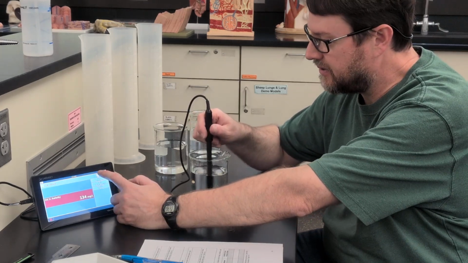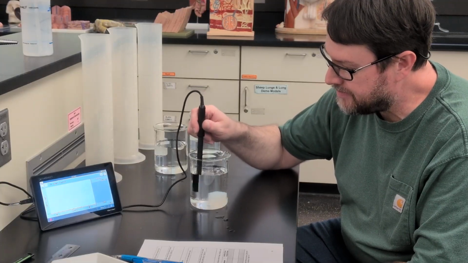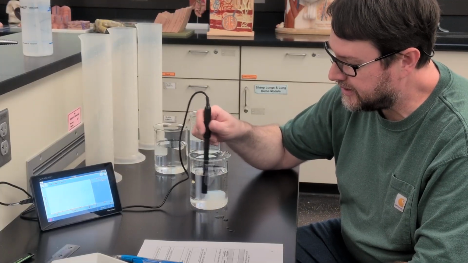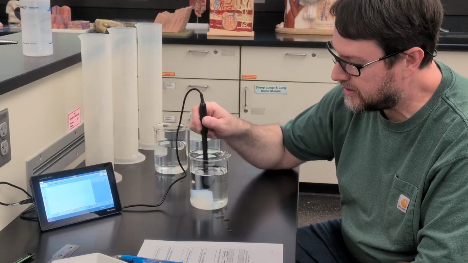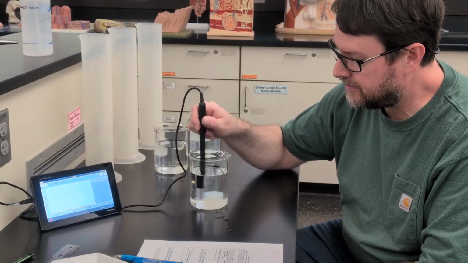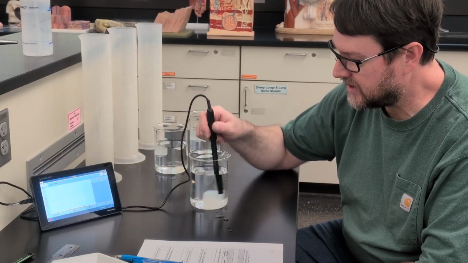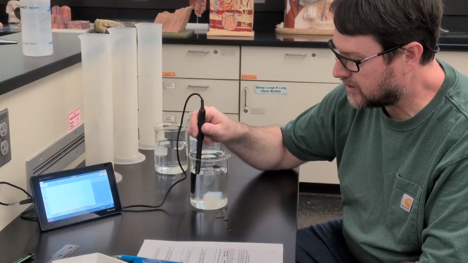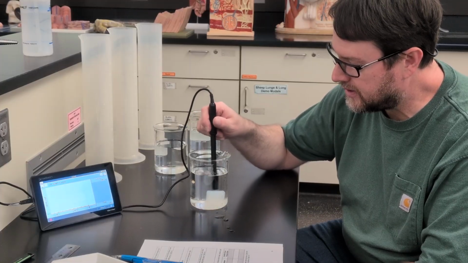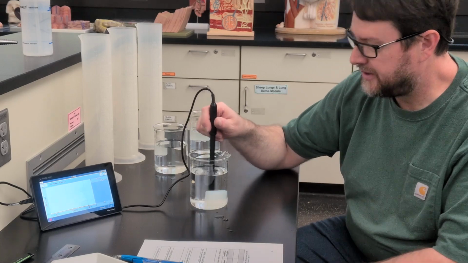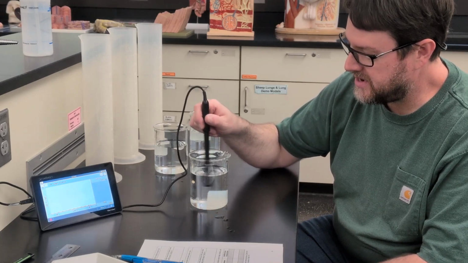Go over to the graph and see where we're at time-wise. Just got a little bit more left in this run.